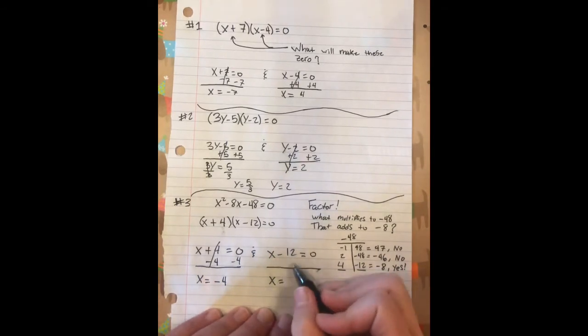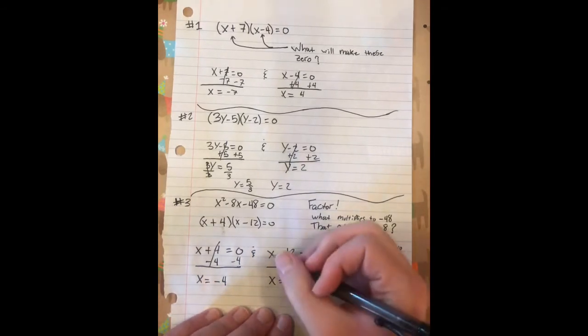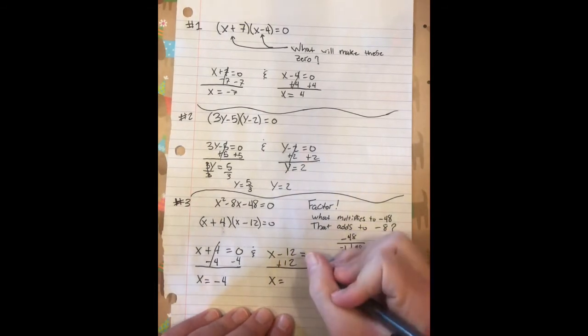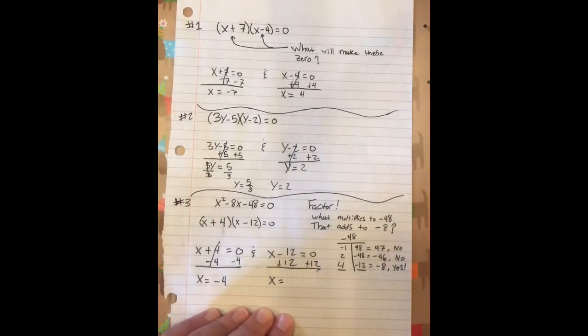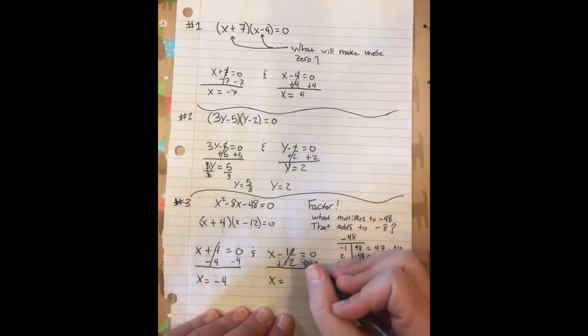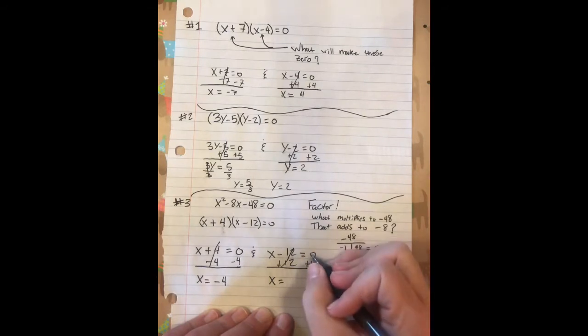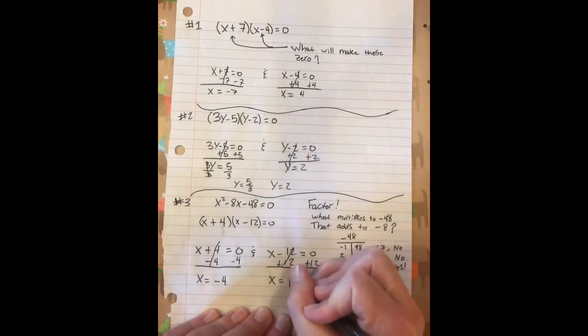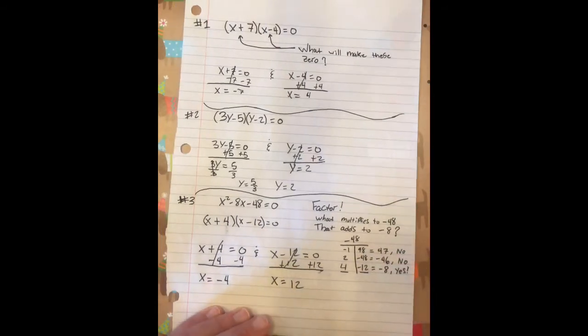This negative 12 is stopping x from being by itself, so I need a positive 12 to take them out. What I do to one side, I do to the other. I brought my x down. This cancels. Brought my equal sign down. 0 plus 12. If you have $0 and your friend gives you $12, you now have, you guessed it, $12.